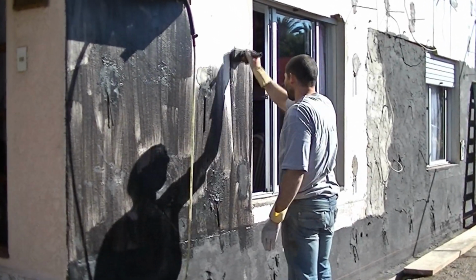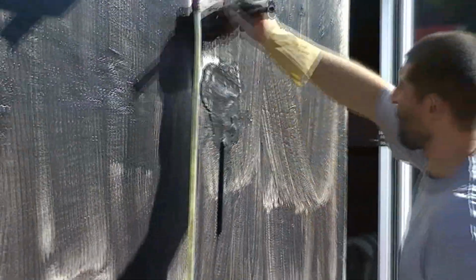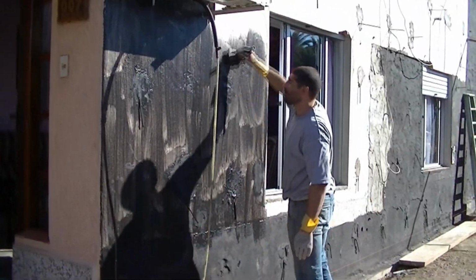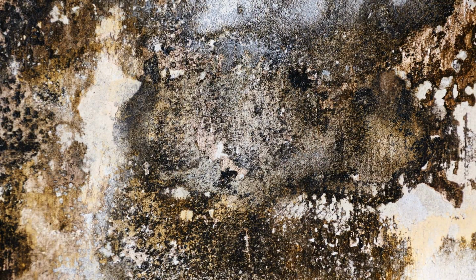Condensation of moisture in the air on the wall, especially in rooms with high humidity levels such as the bathroom or kitchen. Water leaks in plumbing installations caused by breaks or loose connections. High humidity in the ground that is transmitted to the walls through capillarity.